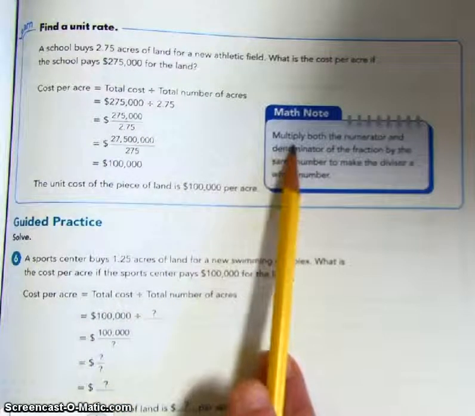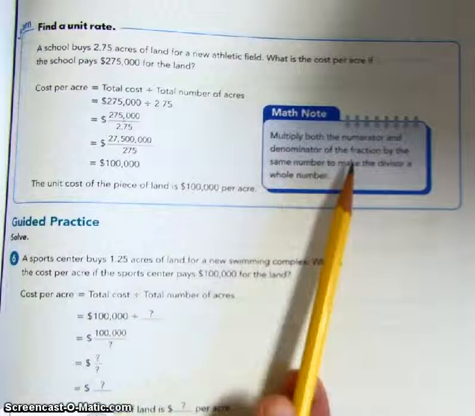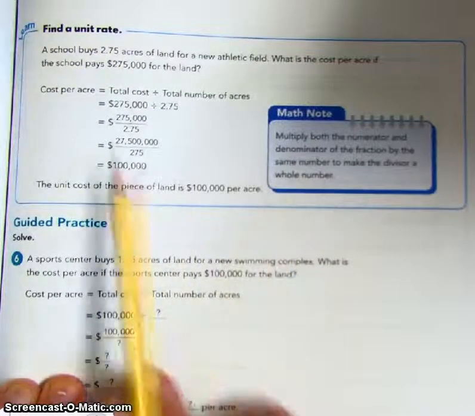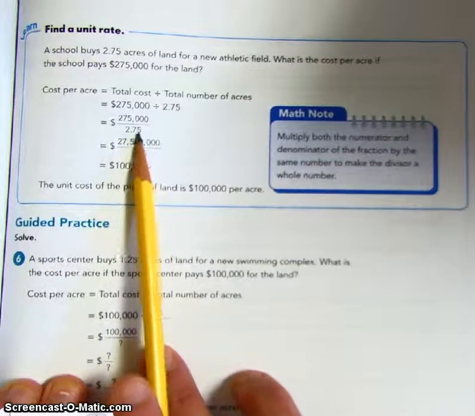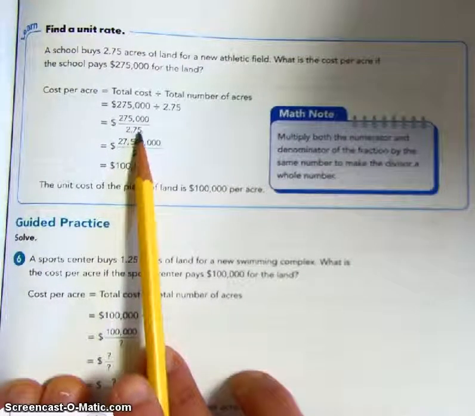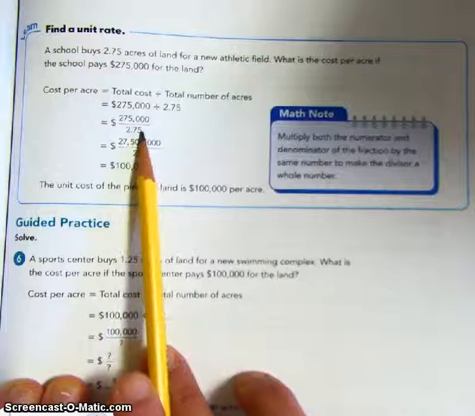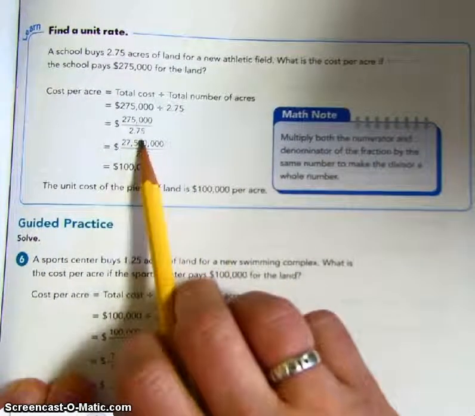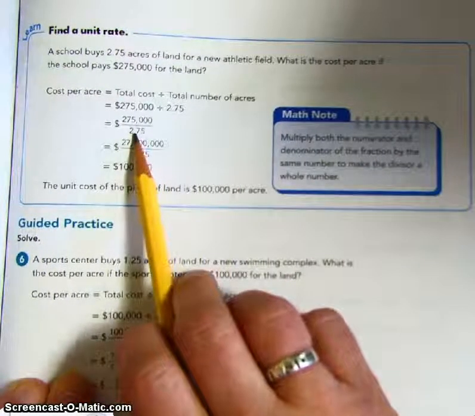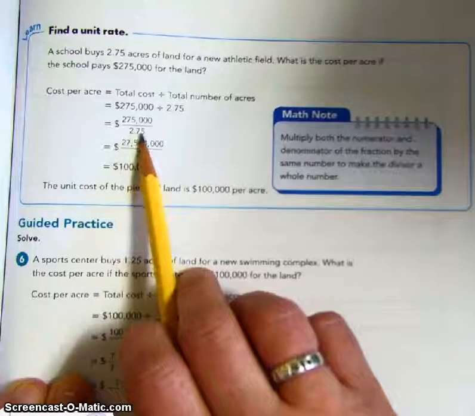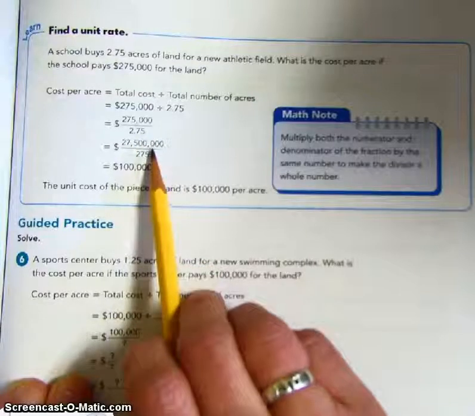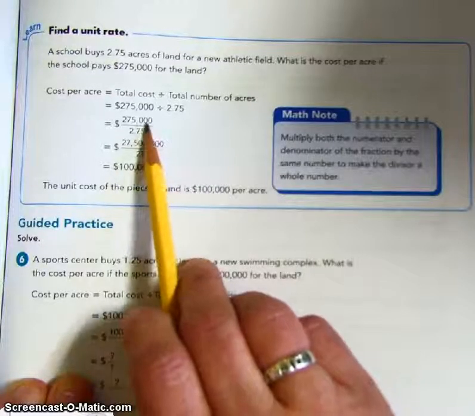So right over here it says multiply both the numerator and the denominator of the fraction by the same number to make the divisor a whole number. So you're trying to figure out what that number is by looking at how many places to move your decimal point: 2 places to the right. That means multiplying by 1 and 2 zeros, which would be 100, but essentially I'm just going to do it real quick. If I move my decimal place 1, 2 to the right to make that a whole number, it would add 2 zeros onto my top number.